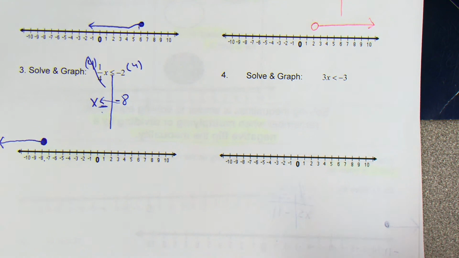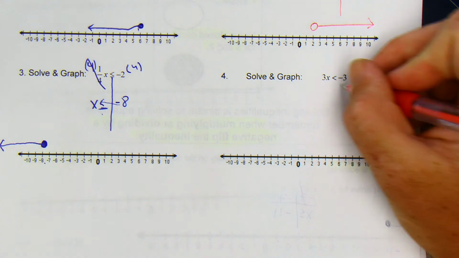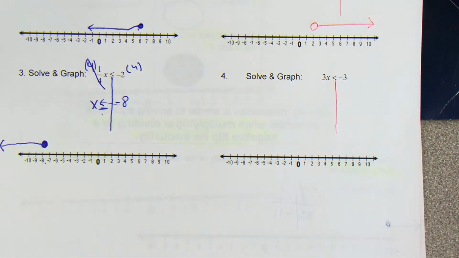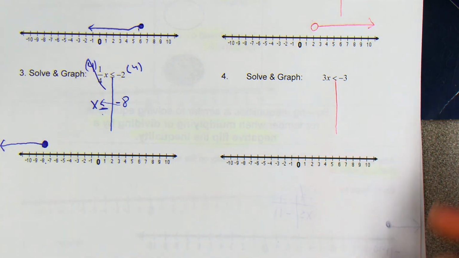Now we're on number 4. Number 4 says solve and graph as well. So that is what we're going to do. So I'm going to draw my line straight down like that. And then in order to get this x by itself, I need to get this 3 to the other side of the inequality sign.